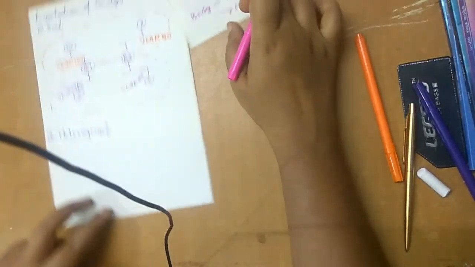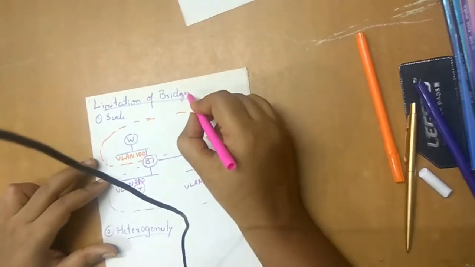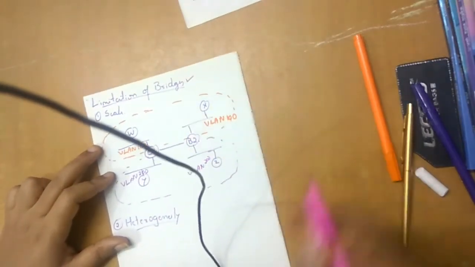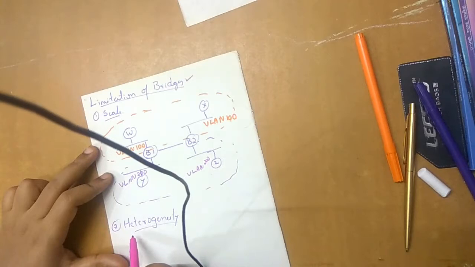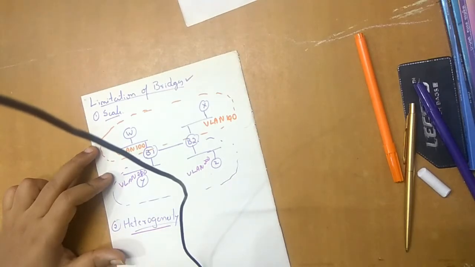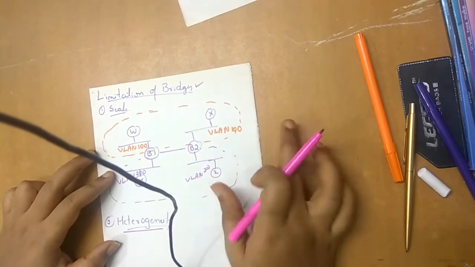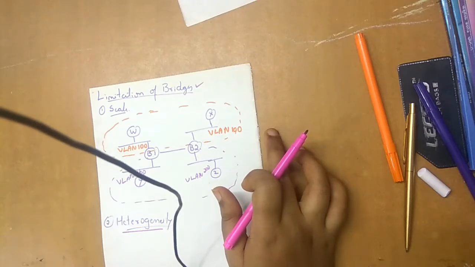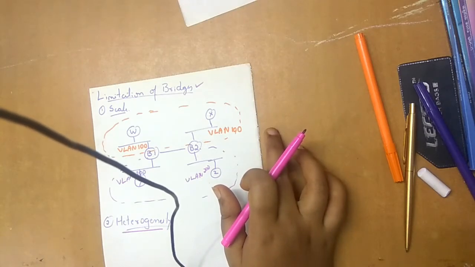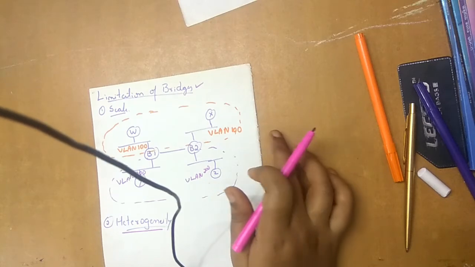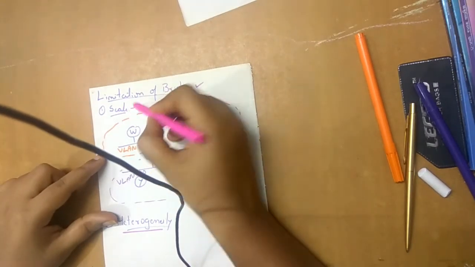Now the limitations of the bridge. The main limitations are scale and heterogeneity. Scale means, of course, it cannot connect far, so with the LAN only we will restrict our communication. When you think of a metropolitan area network or wide area network, this is not possible with bridges.